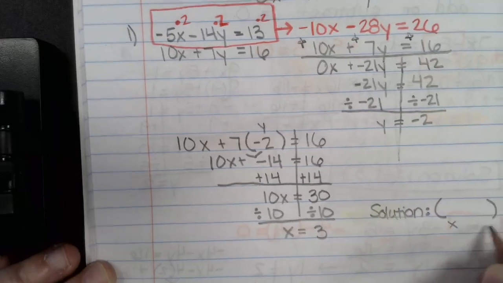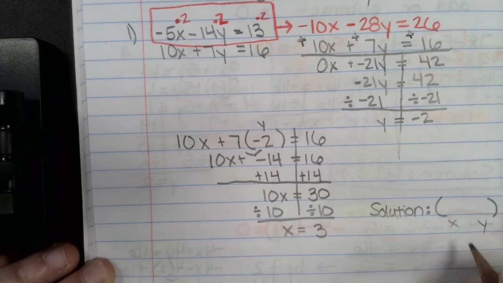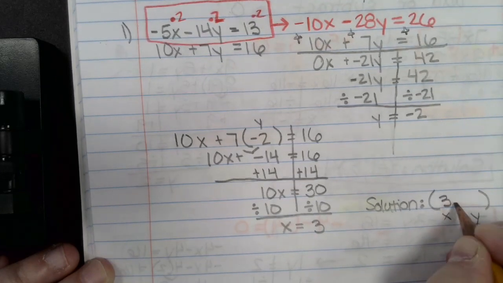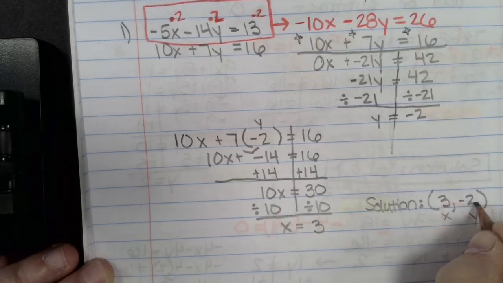So for our final answer, what is our x and our y? It's x equals 3, y equals negative 2.